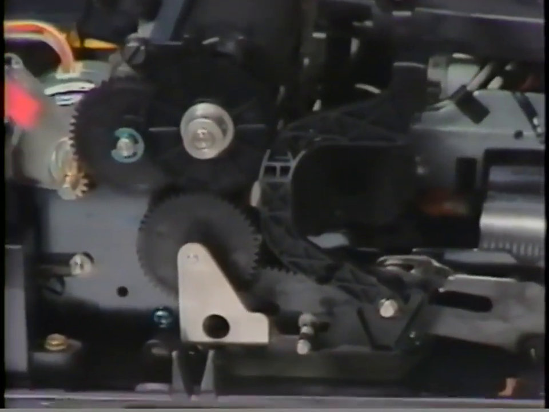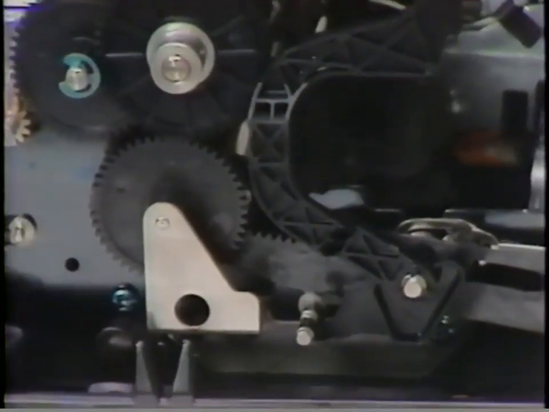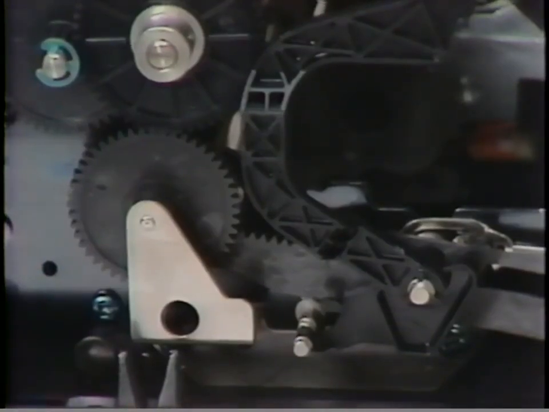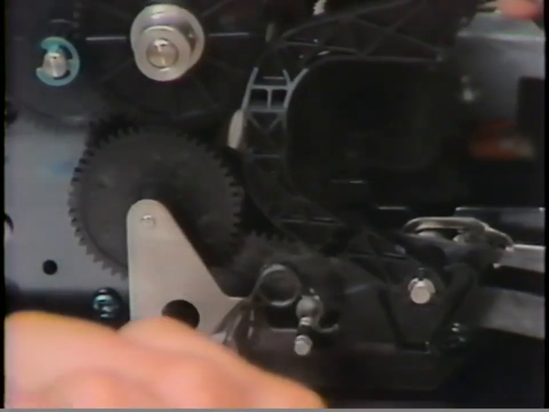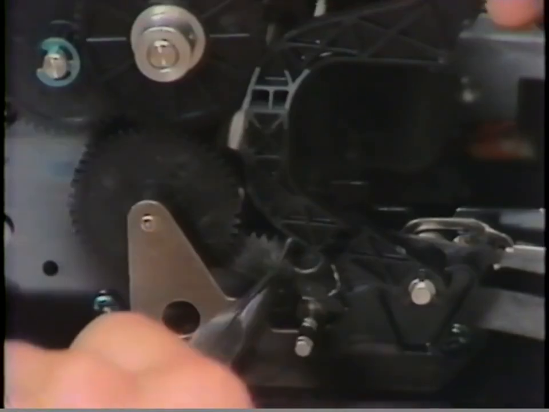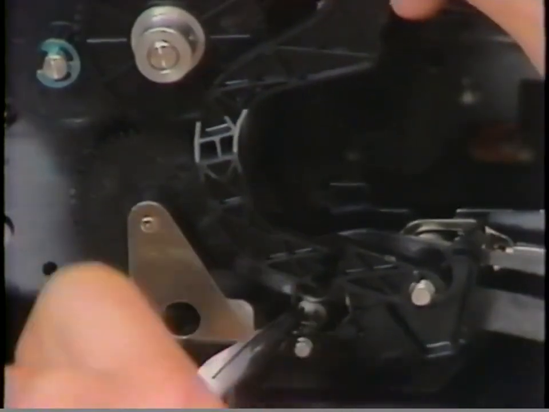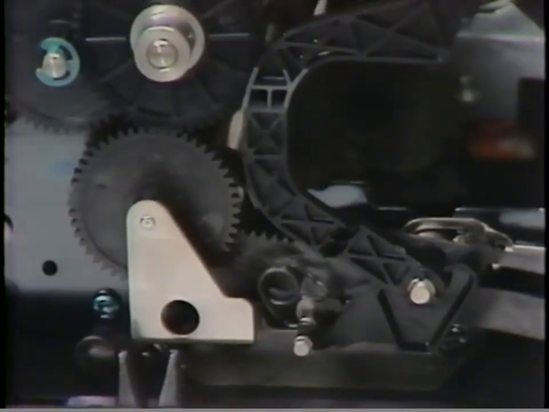Then replace the toggle spring. This completes paper feed removals. Now stop the videotape and return to your workbook.